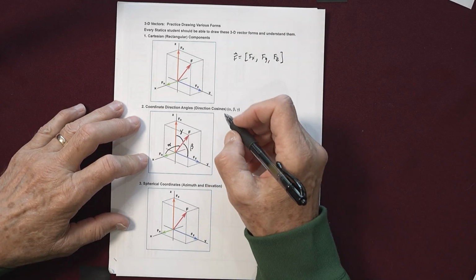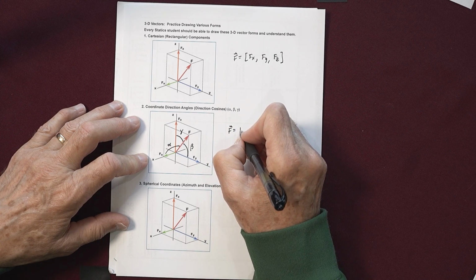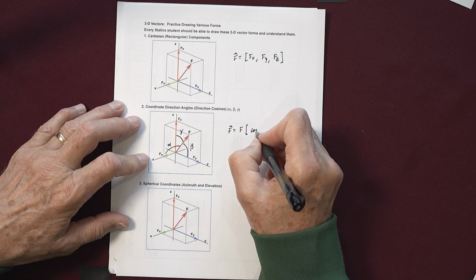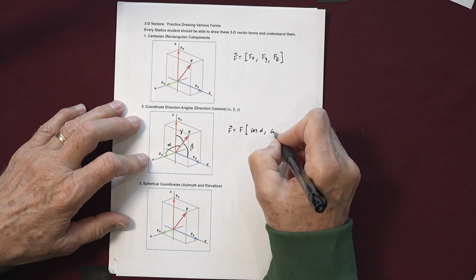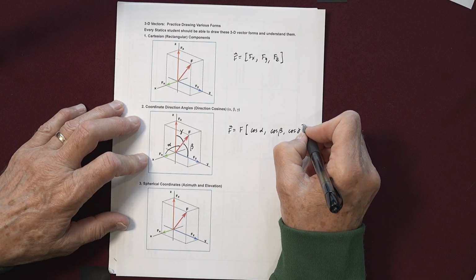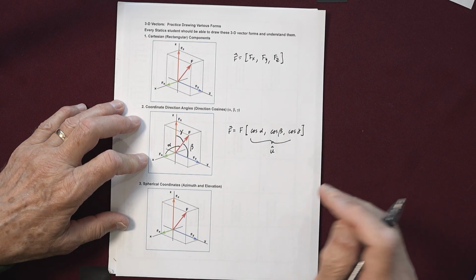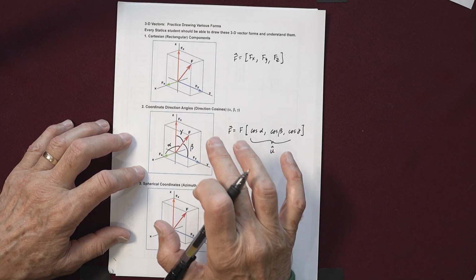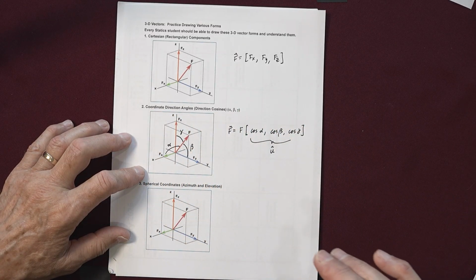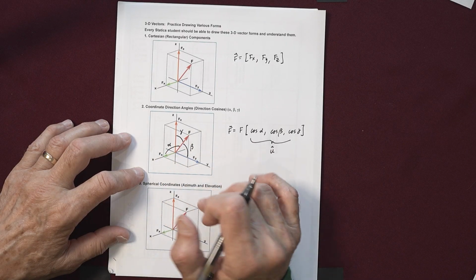And remember, the f vector then is equal to the f magnitude, and then the unit vector is cosine alpha, cosine beta, and cosine gamma. And this guy is the unit vector. So these are called coordinate direction angles or direction cosines. Again, the angles are measured from the force directly to the axis.